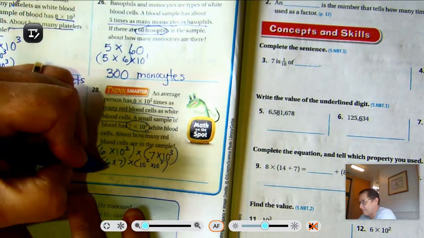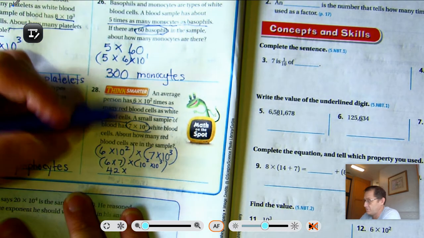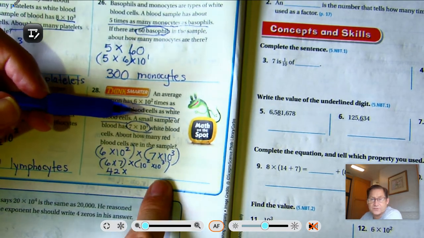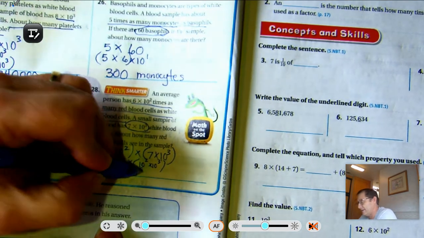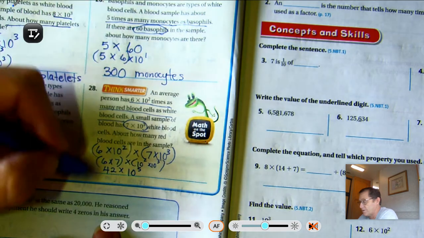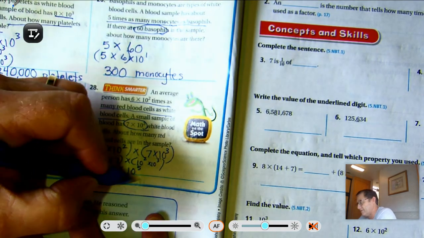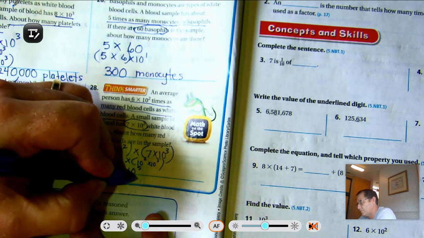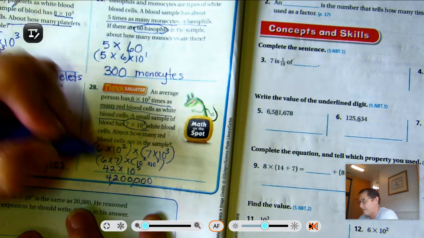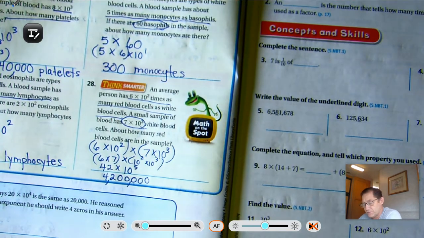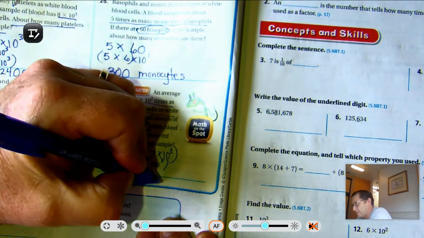So 6 times 7 is 42. There are 2 zeros in this one and 3 zeros in this one, for a total of 5. So 42 times the fifth power of 10, so 42 followed by 5 zeros. 1, 2, 3, 4, 5. 4,200,000 red blood cells.